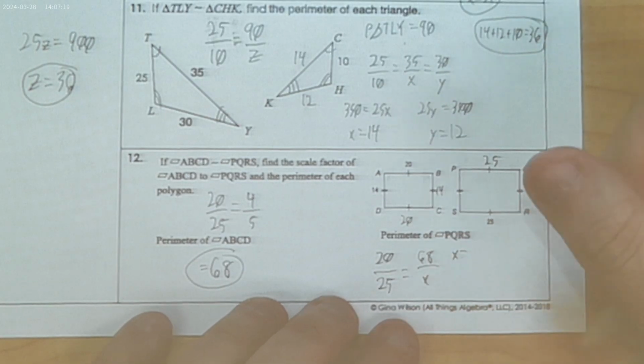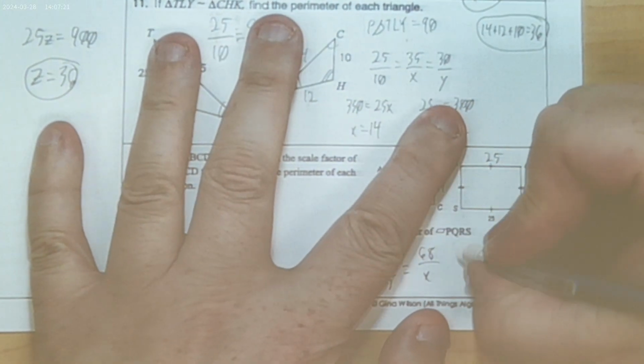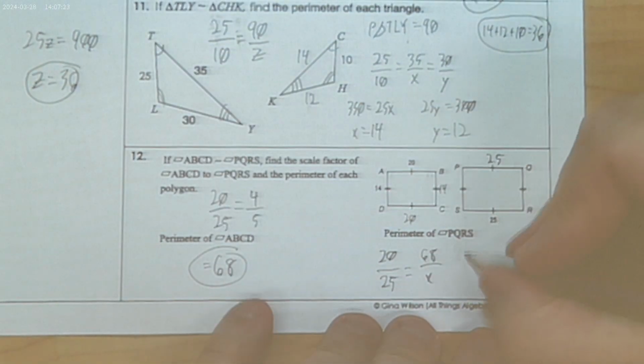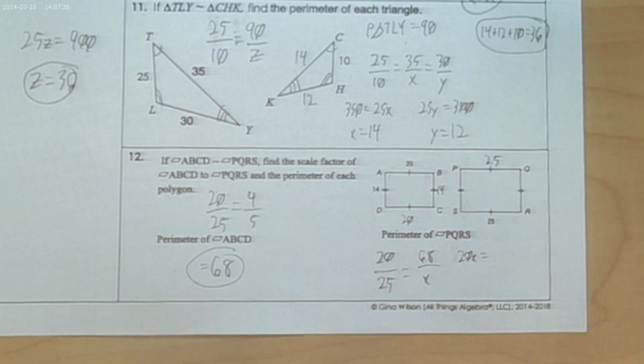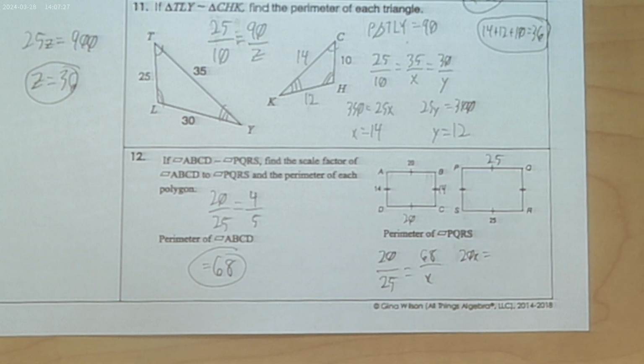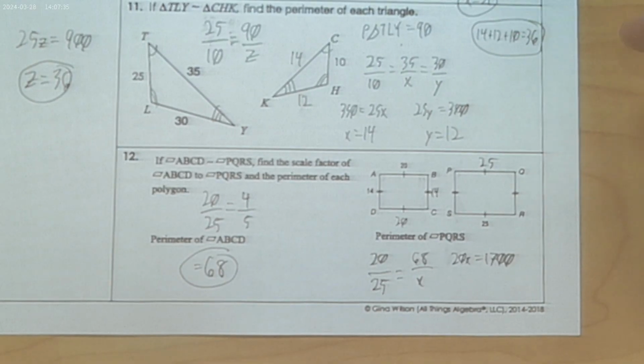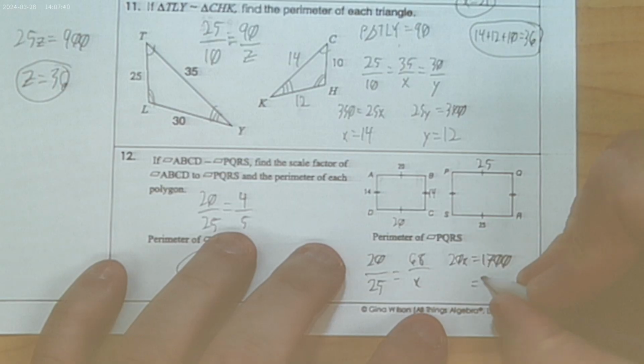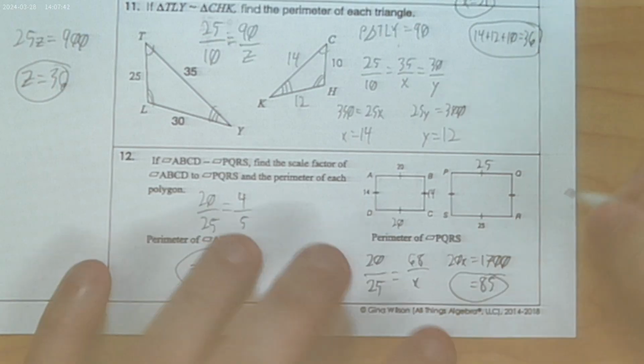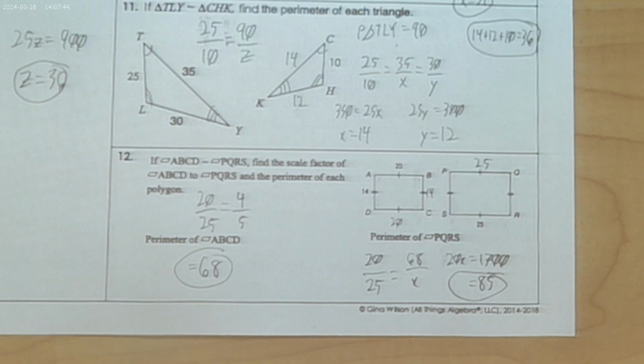So 20x equals 68 times 25, which equals 1700. And then divide that by 20. That gives me 85. And that will be your correct answer.